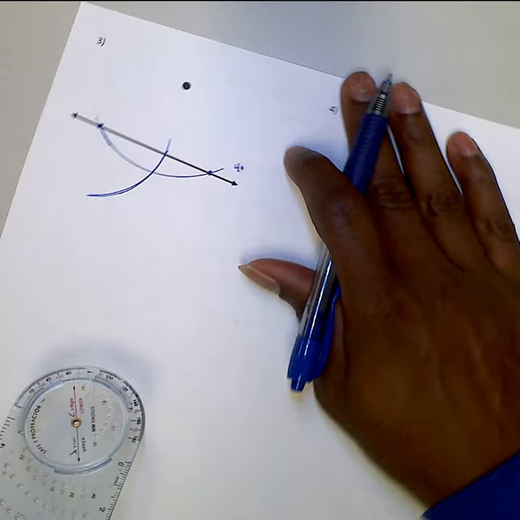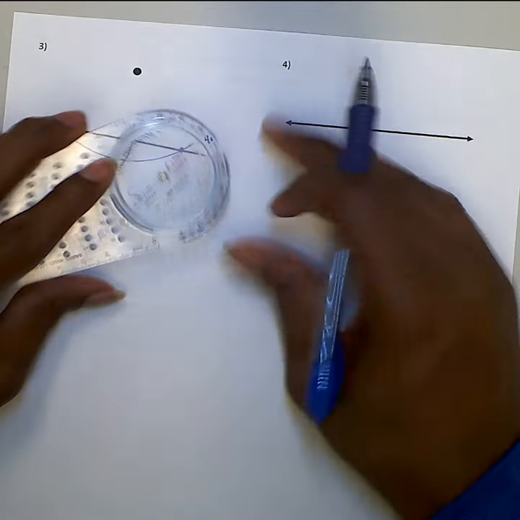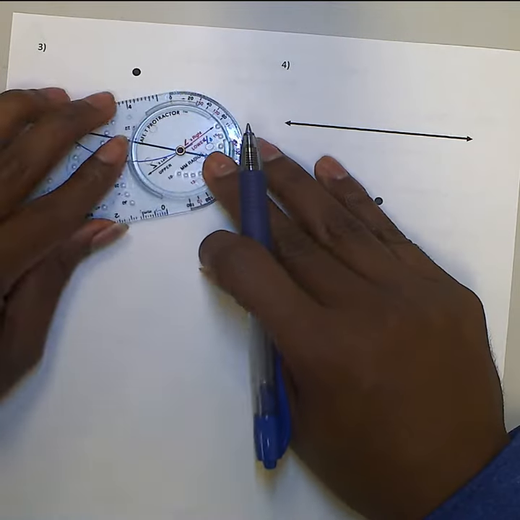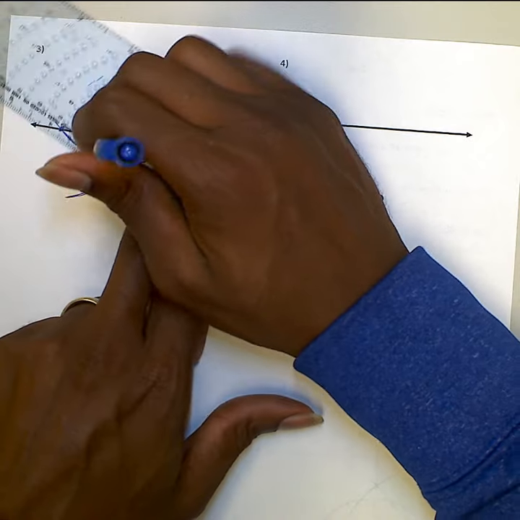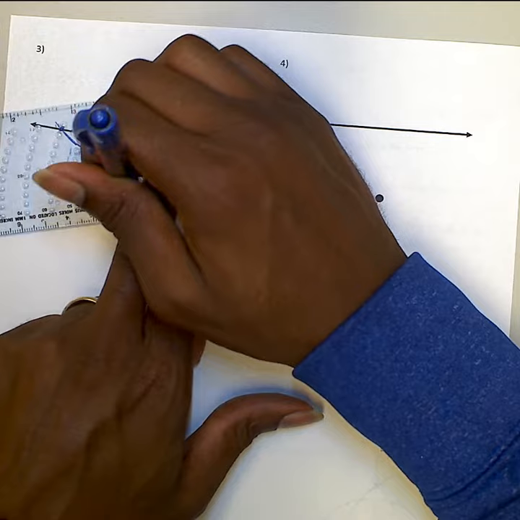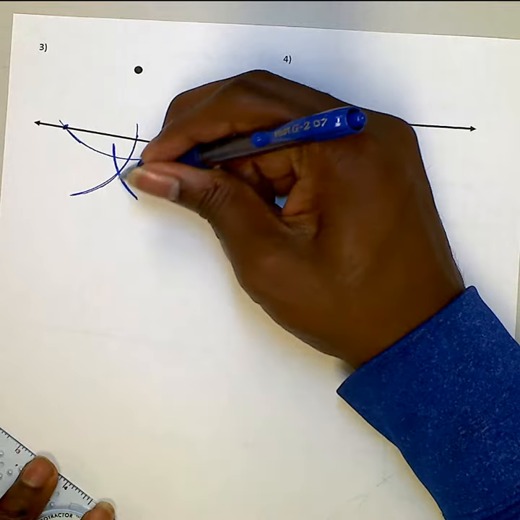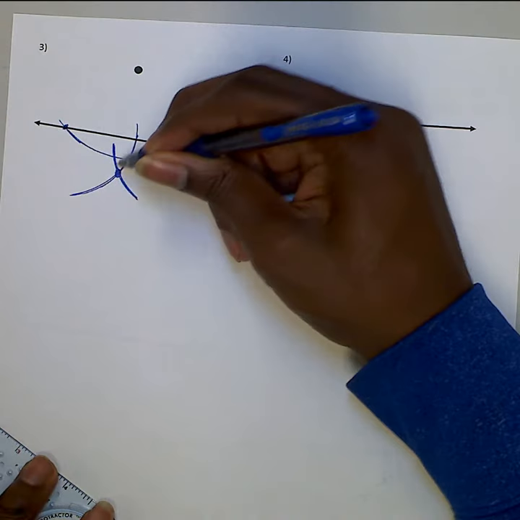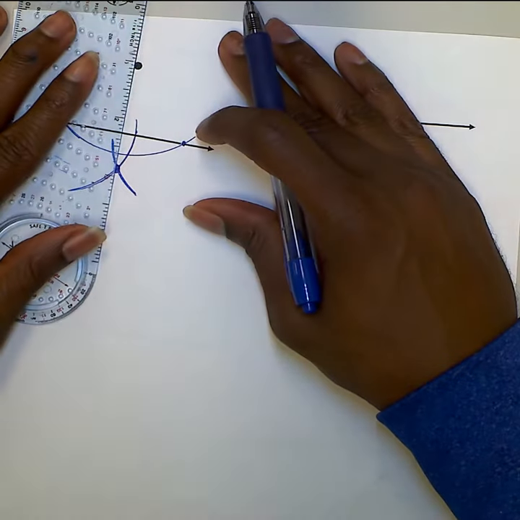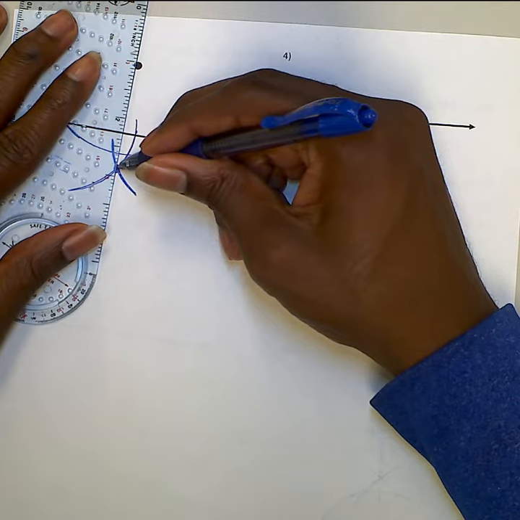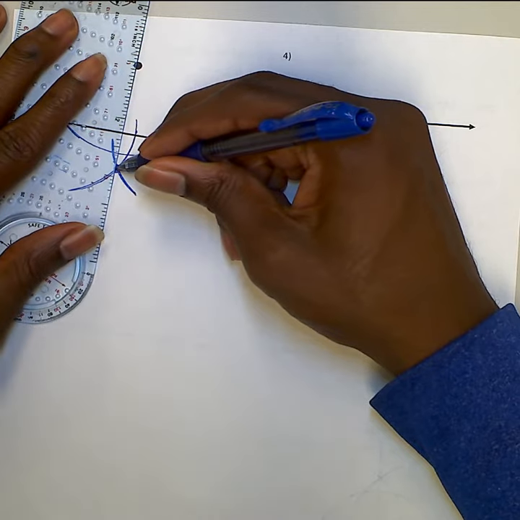I'll go back over to this other one and choose 30 as well. Now you see this intersection point. My perpendicular line will go between this point that I just created and the point that I was given at the beginning, and that should be a perpendicular line.